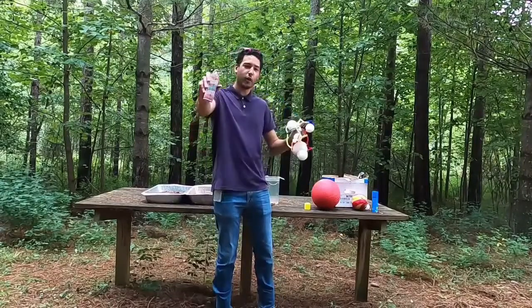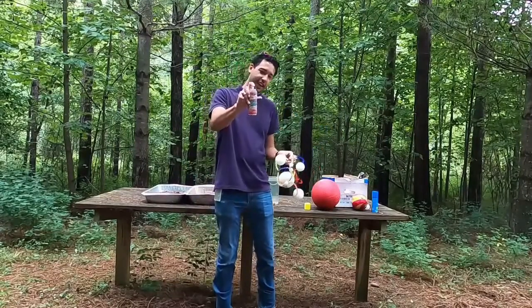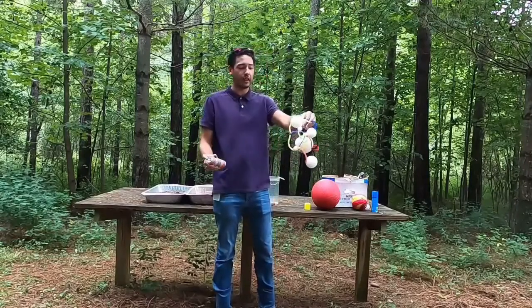Clod, and this is going to be our worm. And this hole in this can is going to be our worm excreting all the waste on this.